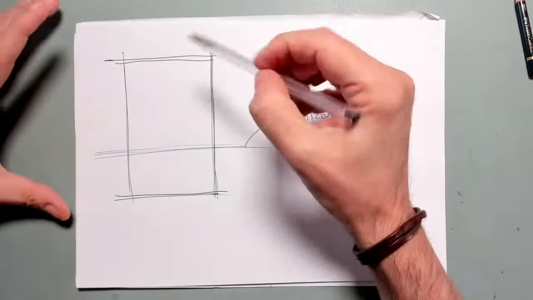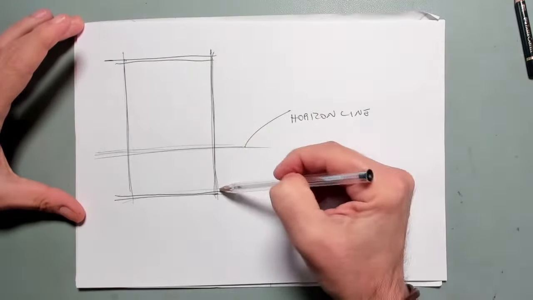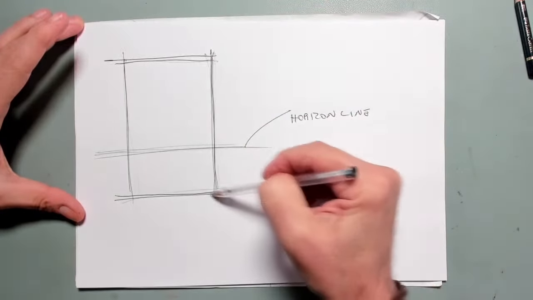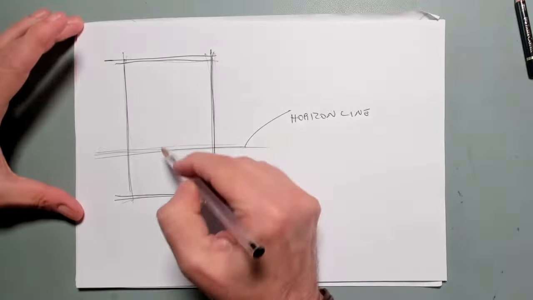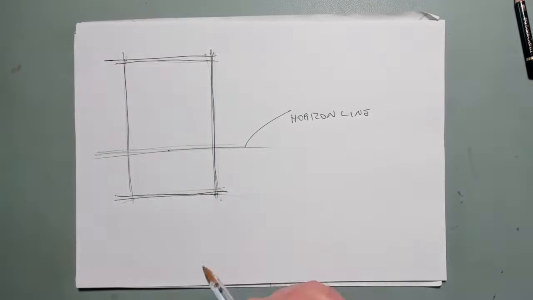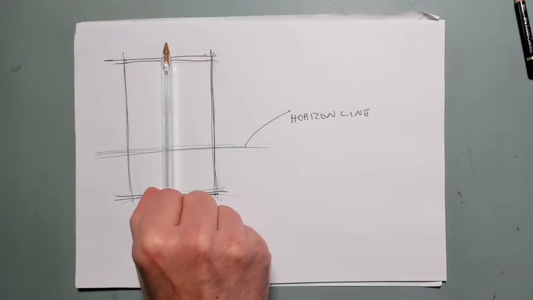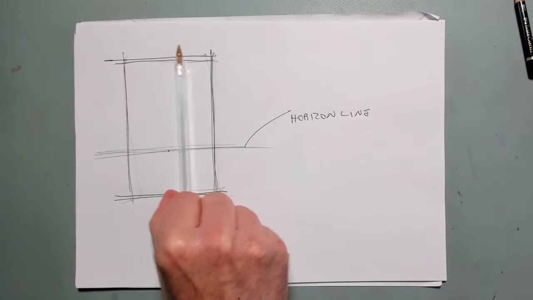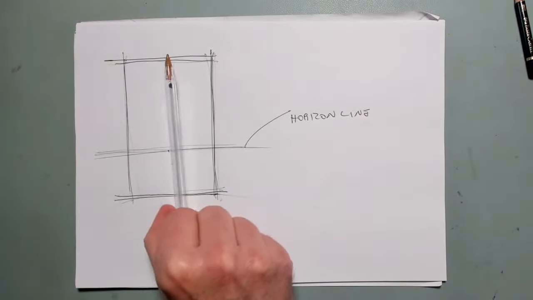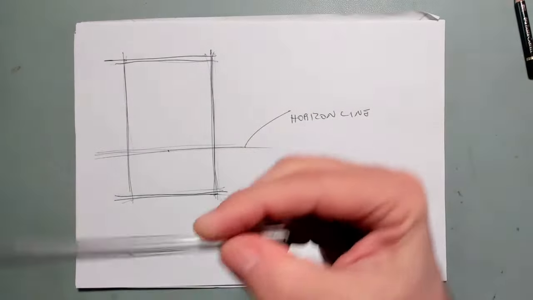First of all, if this is the frame of my scenario, if I put the point right in the center, it will be very static. But if I put it on the right or on the left, then it will be much more dynamic, and that's what we want.